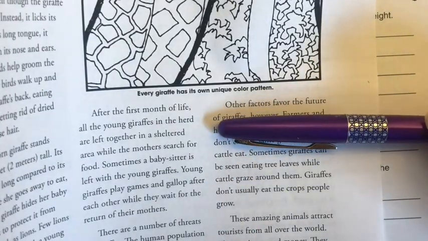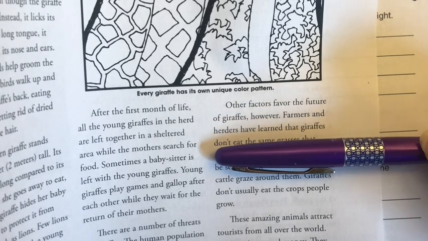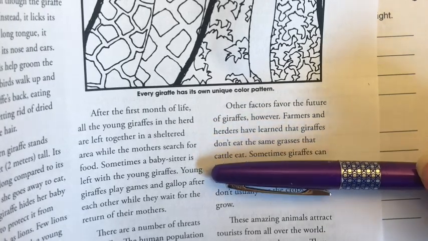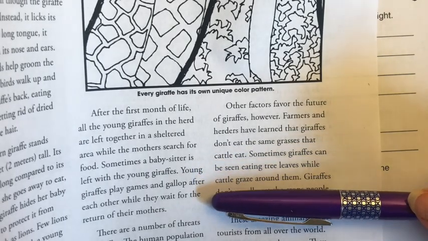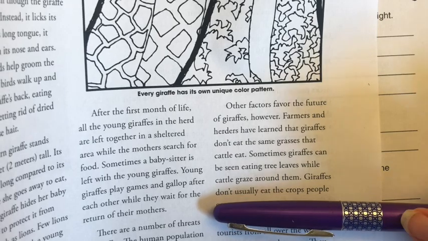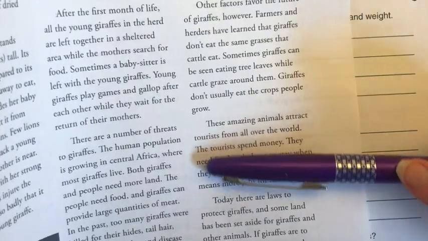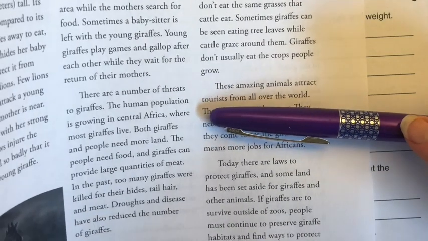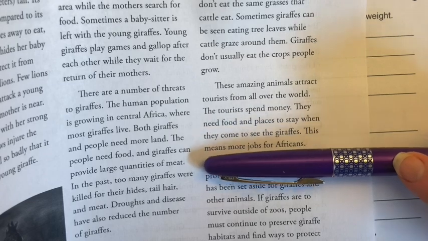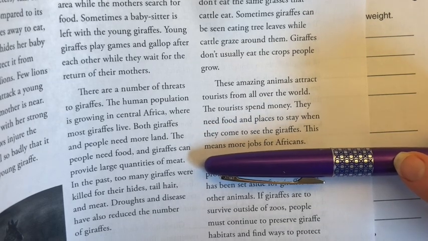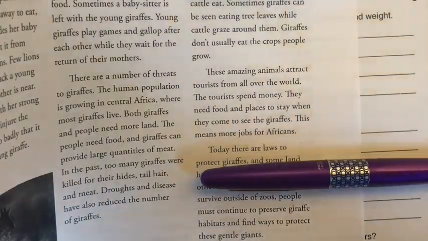Other factors favor the future of giraffes, however. Farmers and herders have learned that giraffes don't eat the same grasses that cattle eat. Sometimes giraffes can be seen eating leaves while cattle graze around them. Giraffes don't usually eat the crops that people grow. These amazing animals attract tourists from all over the world. The tourists spend money. They need food and places to stay when they come to see the giraffes. This means more jobs for Africans.